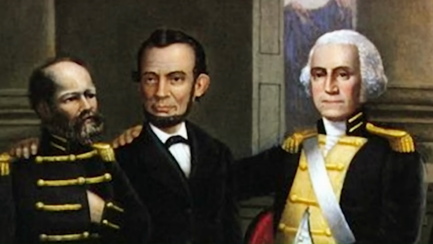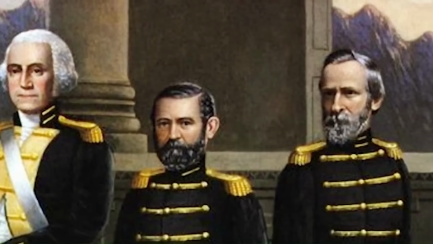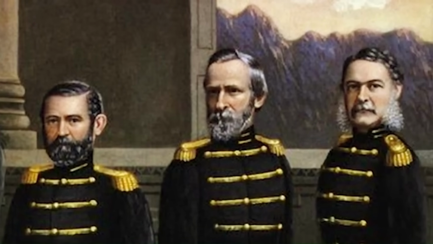Now, is this supposed to be some sort of real image, or is this just some sort of idealized image? And who do we have over here to the right? Well, this is supposed to be General Ambrose Burnside on the far right.